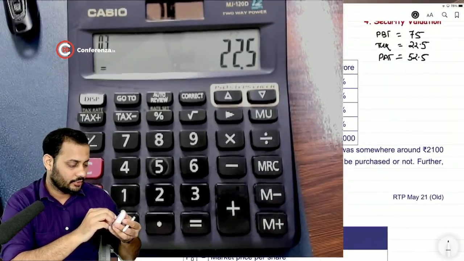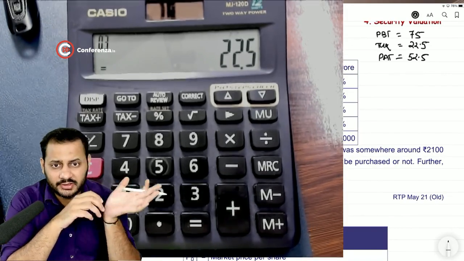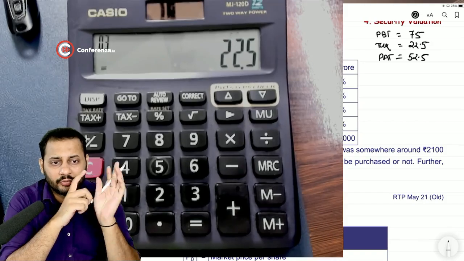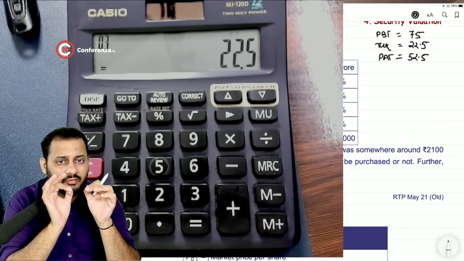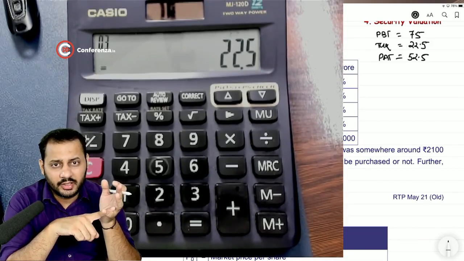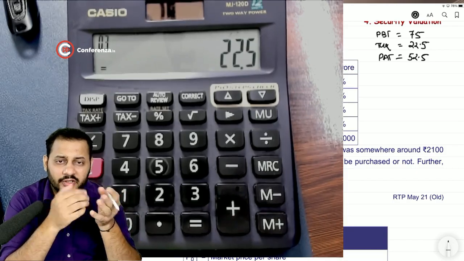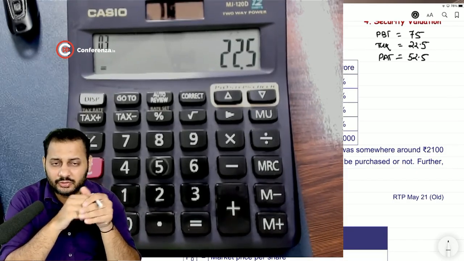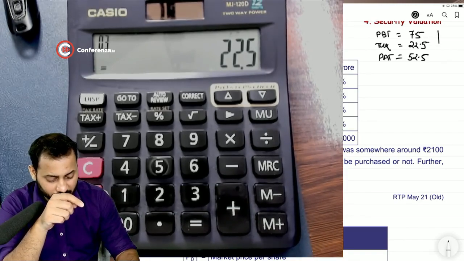Let it be. Okay, so what I was saying is that the moment I pressed the equals to button on the calculator, I wrote 22.5, and the next step I knew was that I had to write 75 on the calculator and then deduct 22.5 from that. So you can save time here, because you are going through this process anyway.